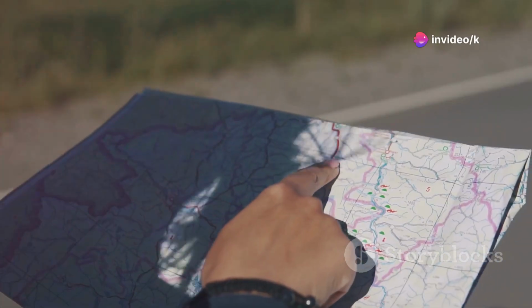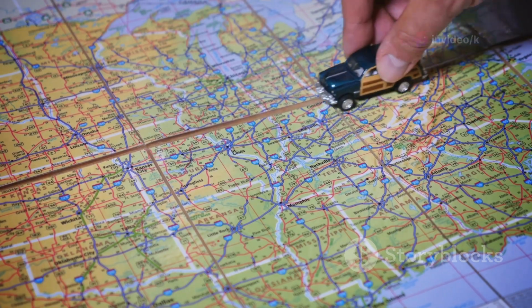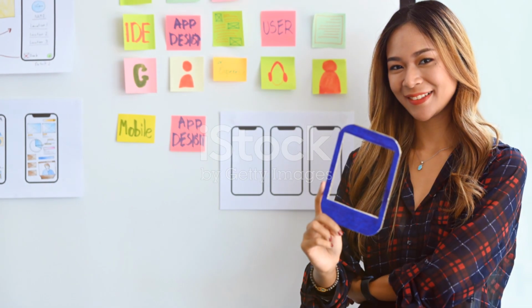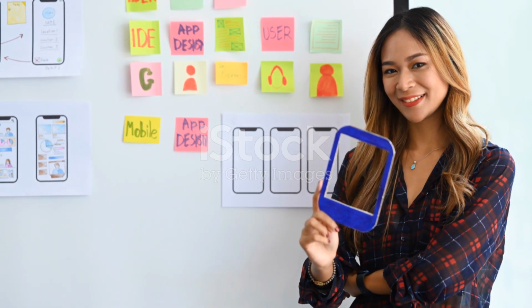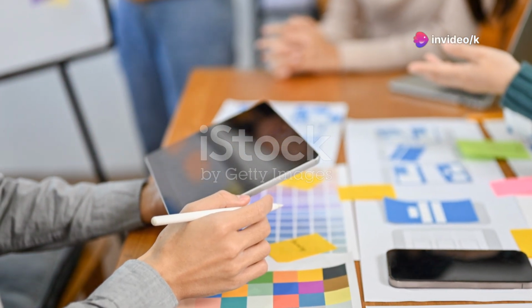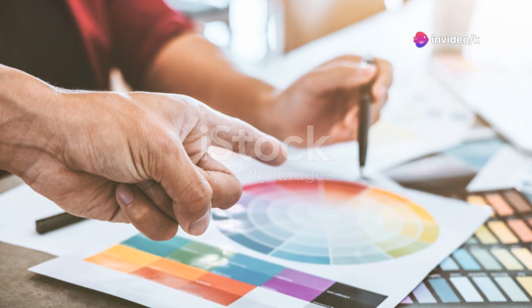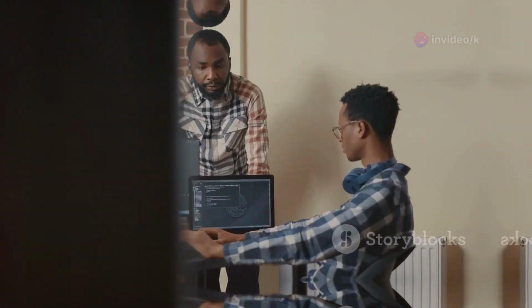Think of it like planning a road trip. You'd map out your route and identify potential pit stops. Similarly, in software development, having a detailed plan helps you anticipate challenges and allocate resources effectively. Remember, a little planning up front goes a long way in preventing headaches down the road.